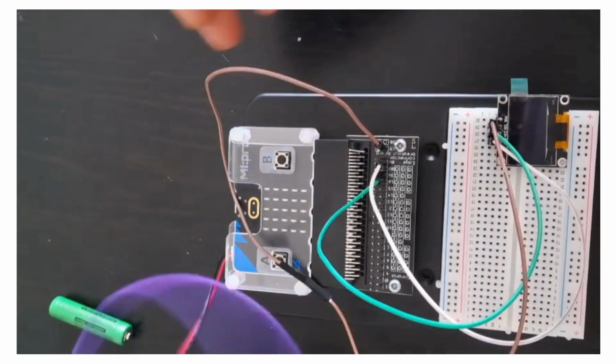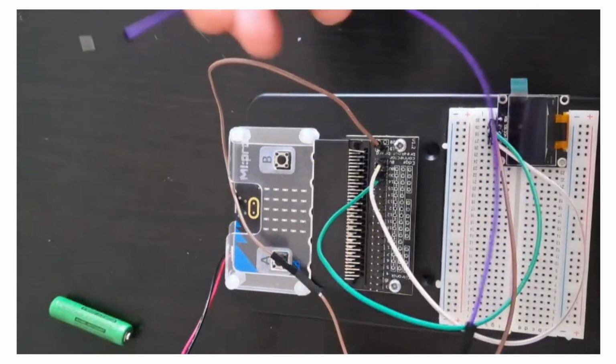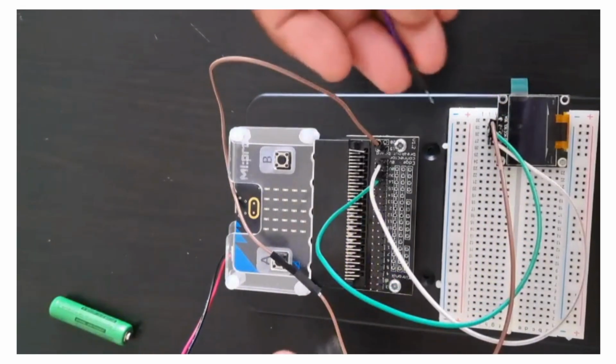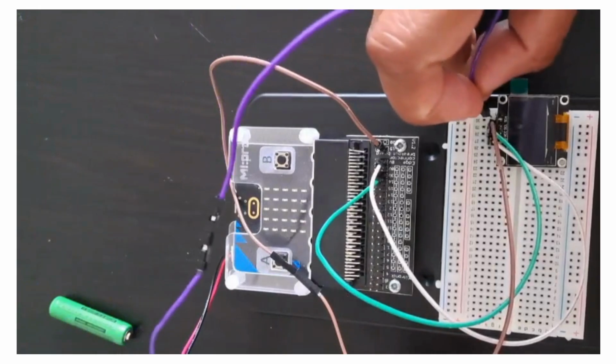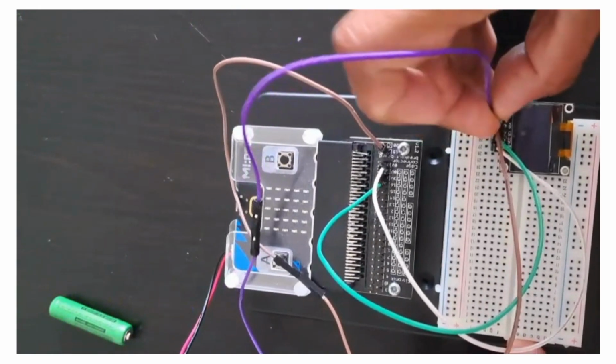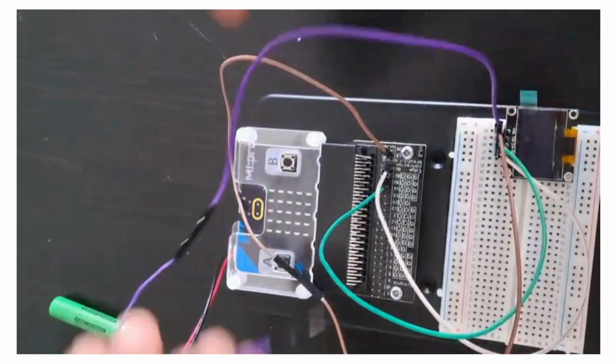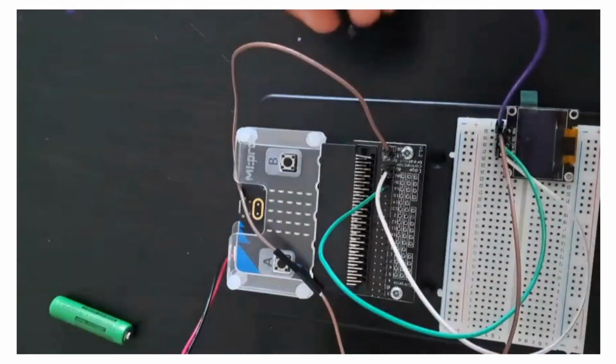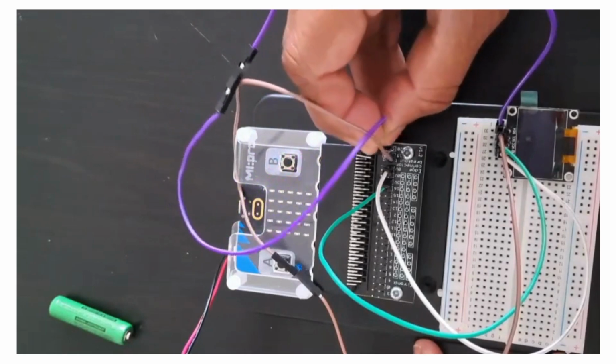Then I'll use this purple cable, which is extended, and fix it to the 30th pin from the OLED side and to the 20th pin in the microbit.